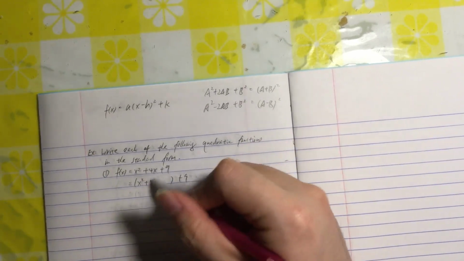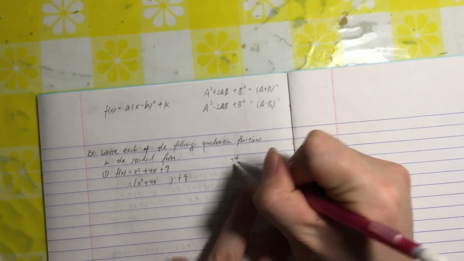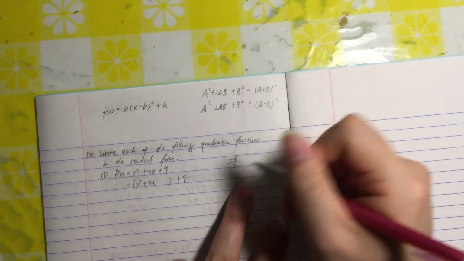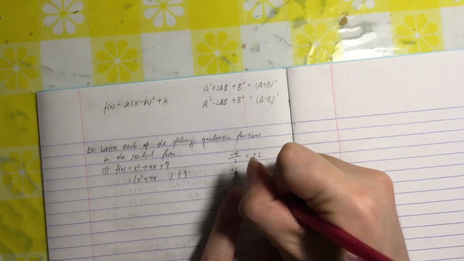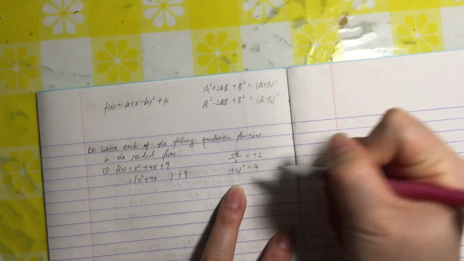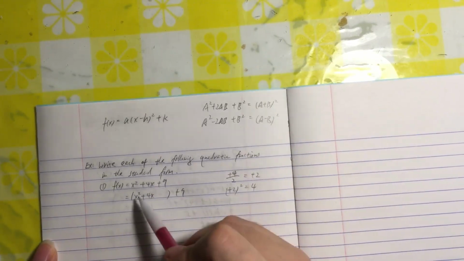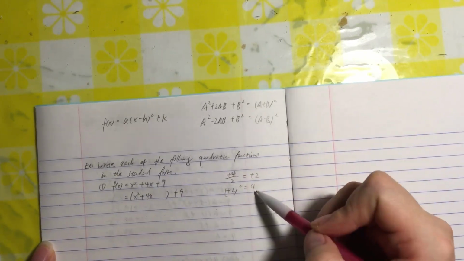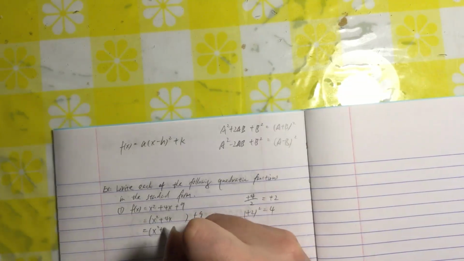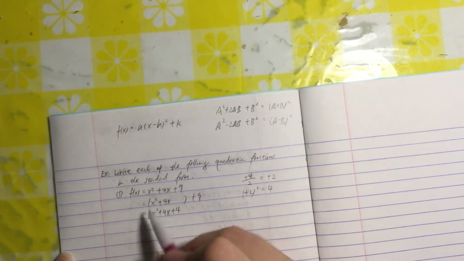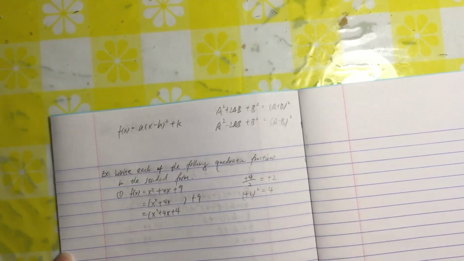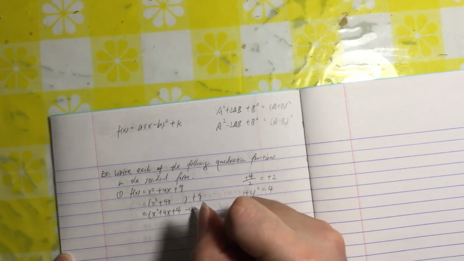First step, take the middle number, which is positive 4. Positive 4 divided by 2 is positive 2. Then we square this number. Positive 2 squared is 4. So this 4 represents b squared. We have a squared plus 2ab. This 4 here represents b squared. So I add 4 to make a perfect square trinomial. But when we add 4, we need to subtract 4 at the same time to keep it in balance.